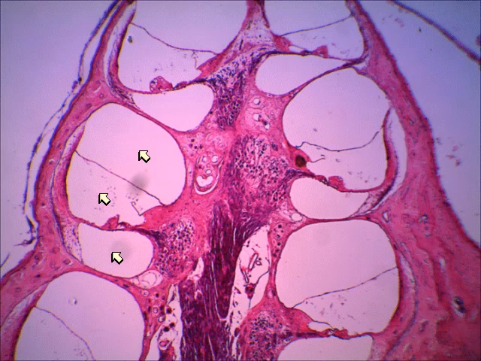Well, what happens, let's clear these arrows, as the fluid in the scala vestibuli, that's the upper compartment, starts moving, that causes this little membrane right here to vibrate. That membrane is called the vestibular membrane.